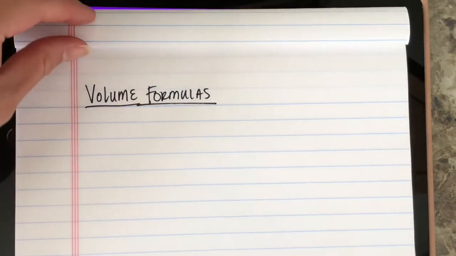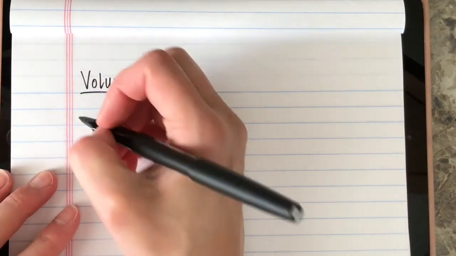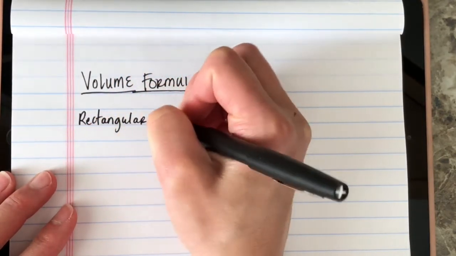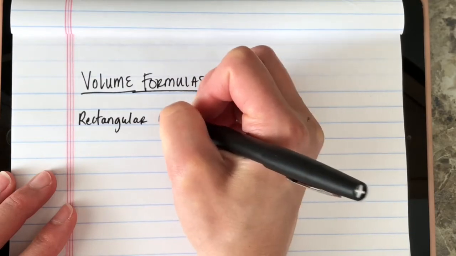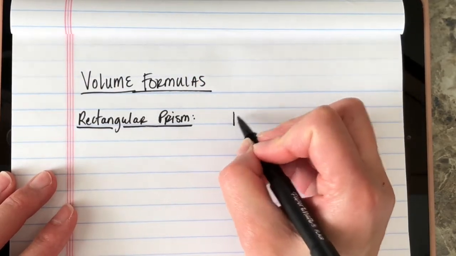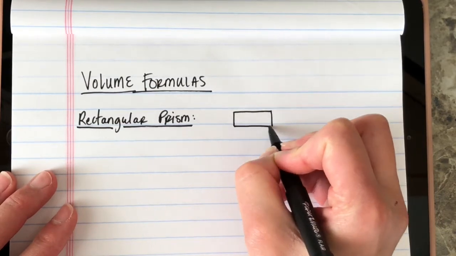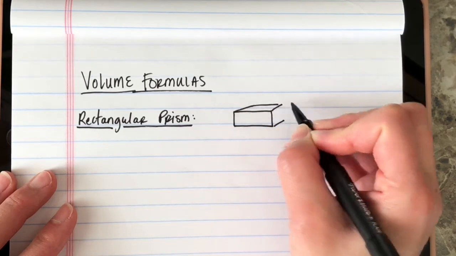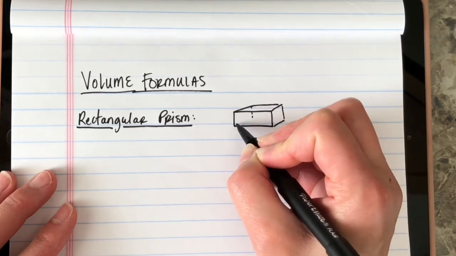So the first volume formula is a rectangular prism. What that means is we've got a rectangle and then it's stretched back to make a three-dimensional situation. Some people call this a box.